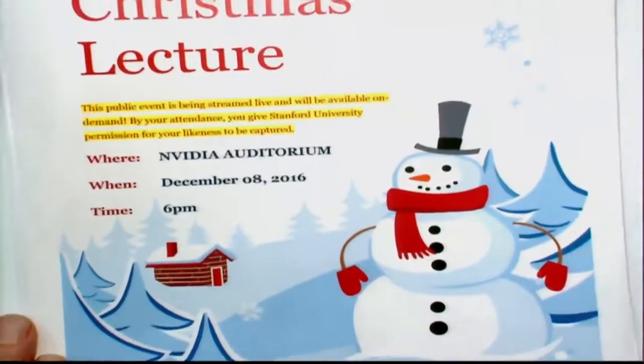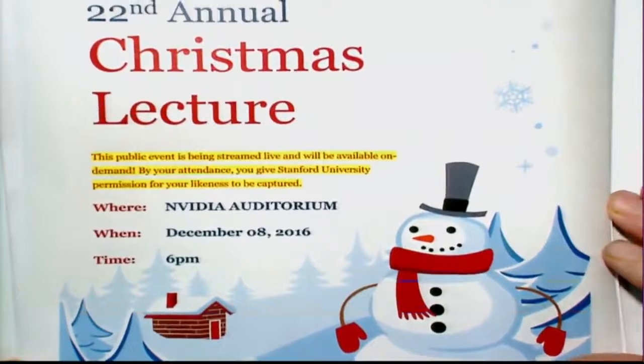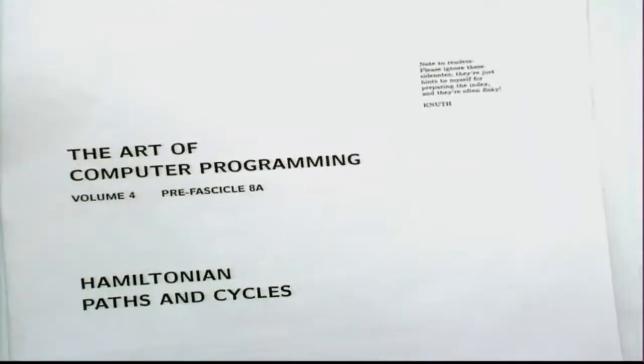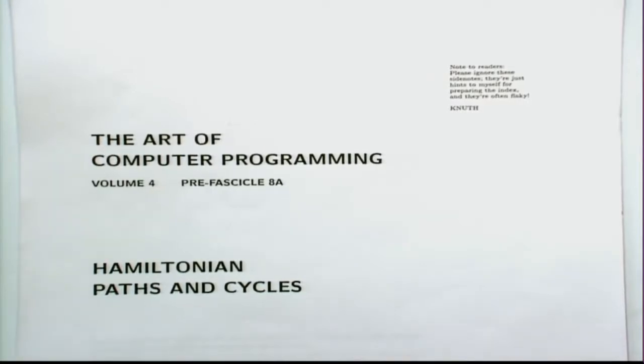They made this really nice picture, so I thought we could use this as a title. Okay, so now some of you have found on the internet something that I posted some time ago.